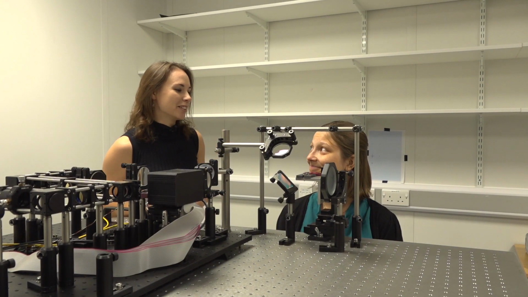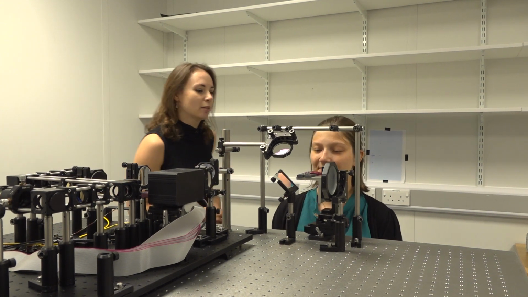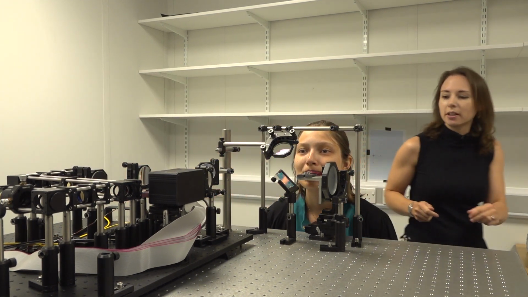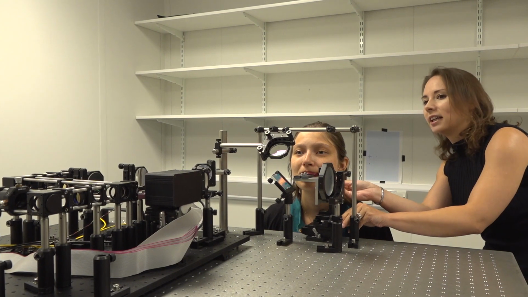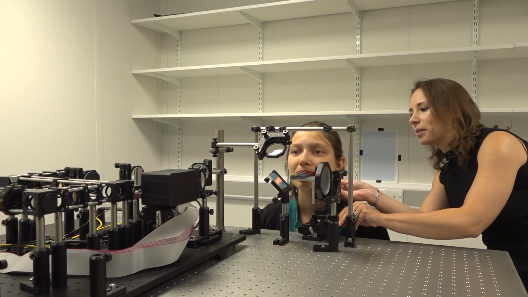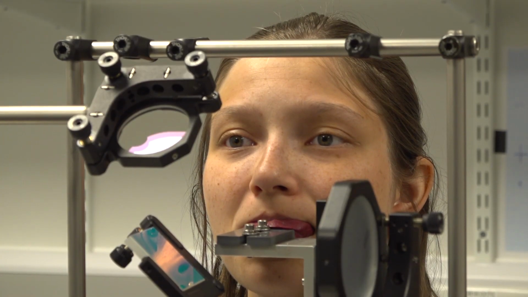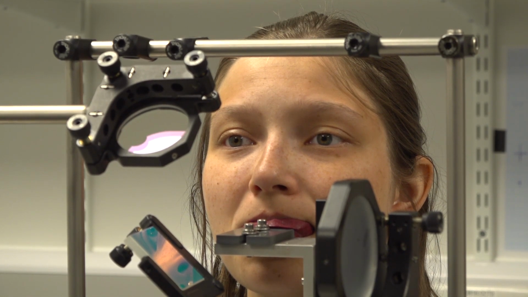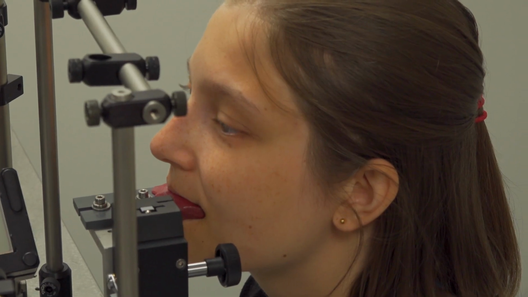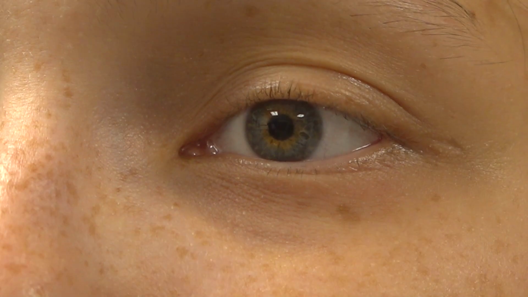Okay, Anna, we're going to take a picture of the back of your eye. So if you'd like to come forward and bite onto the dental impression, I'm now going to align your eye lens to the system so that we can get the best possible image that we can. I'm now going to put a fixation cross on the screen in front of you. If you could just keep your eye fixated on that while I take some images.